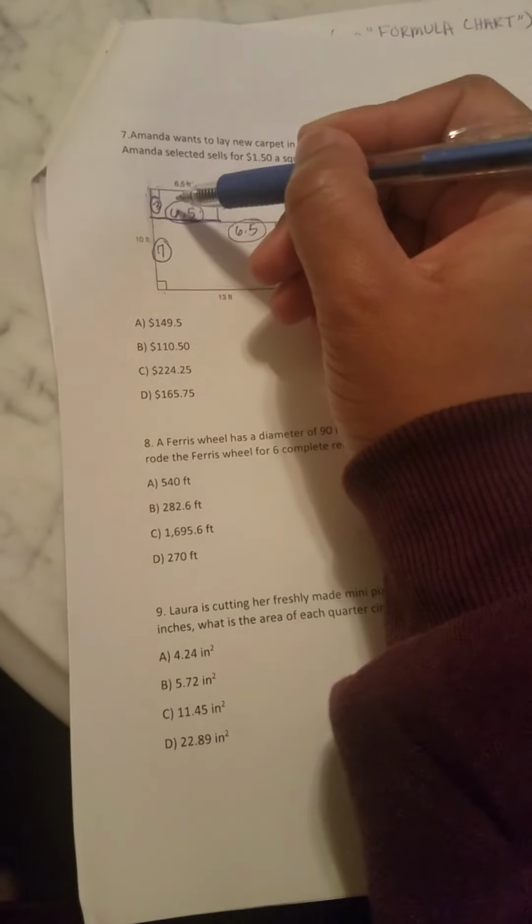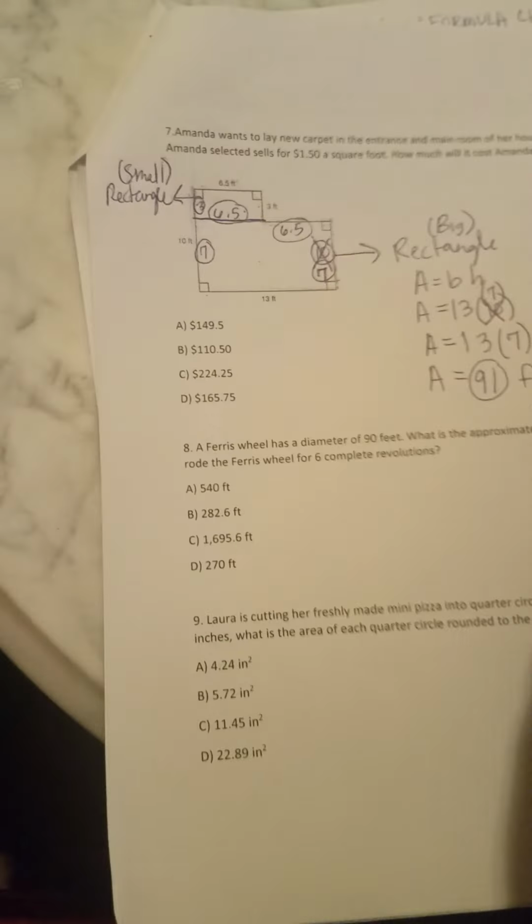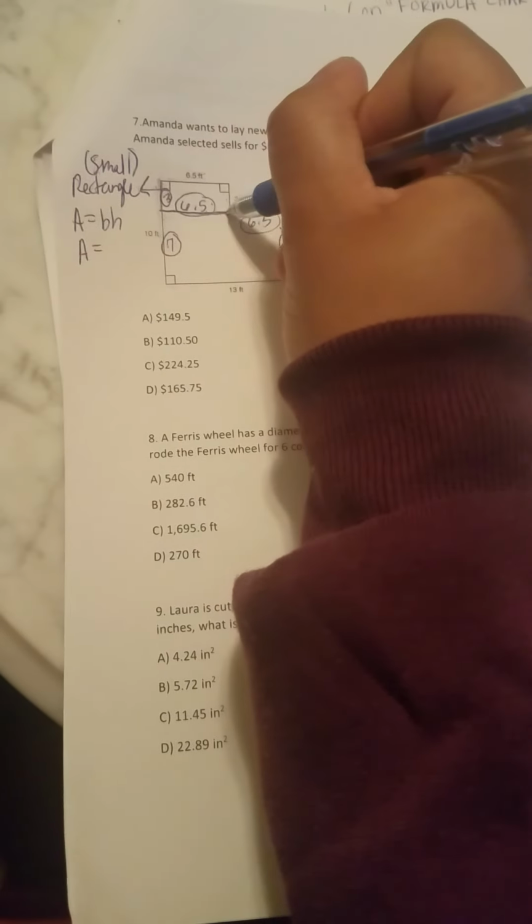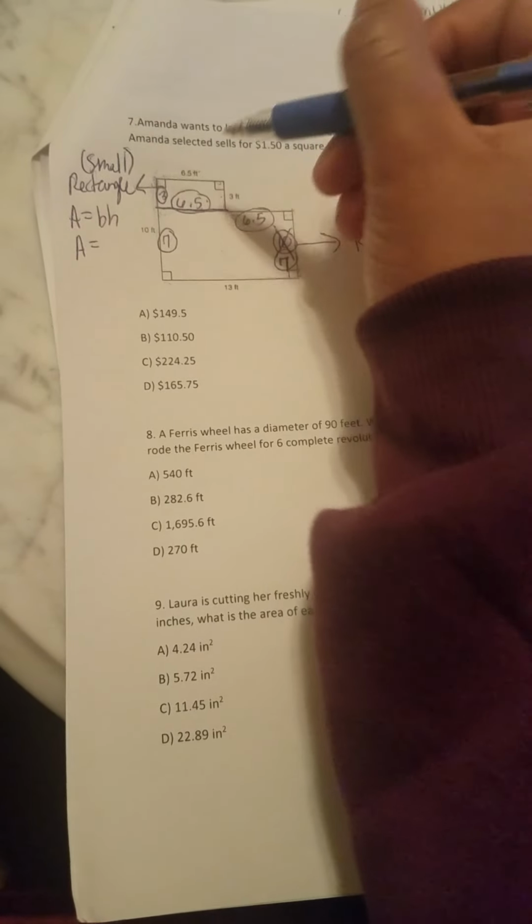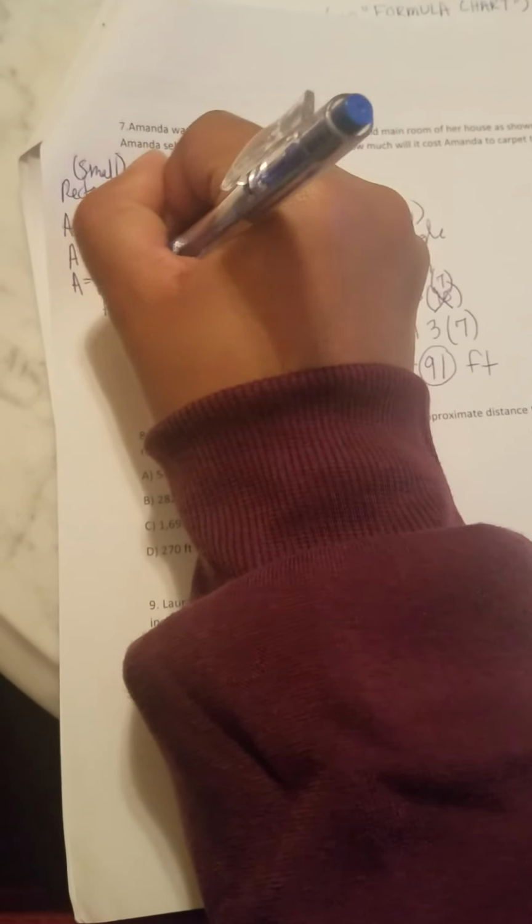All right, now let's do the small rectangle. Okay, so this is also a rectangle. And I'll just call it the small one so I know which one I'm looking at. The formula for a rectangle, your formula says on the formula chart, base times height. So the base of your small rectangle is 6.5, which is also the same as the top. And the height of your small rectangle is 3. So all you have to do is multiply 6.5 times 3, and you will get 19.5, and it'll be feet squared.